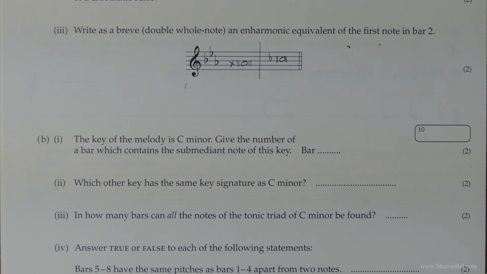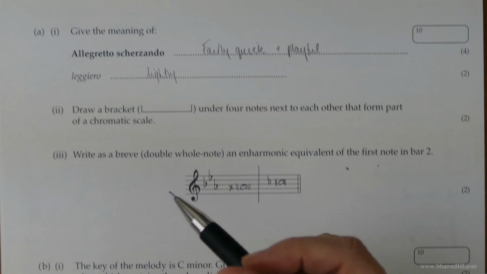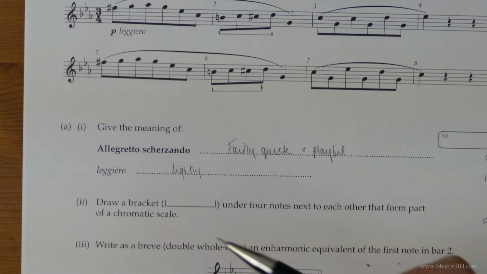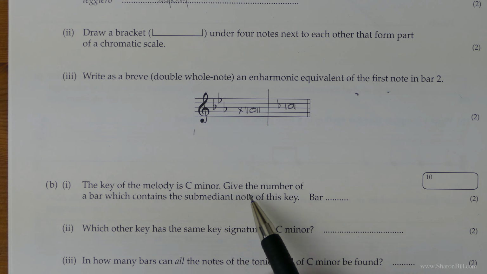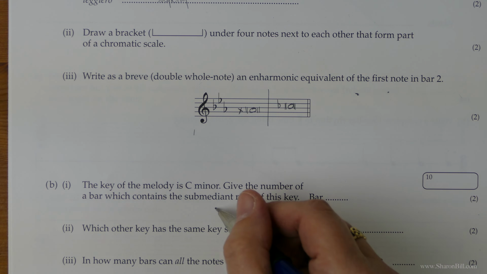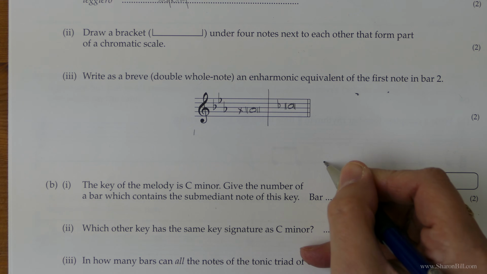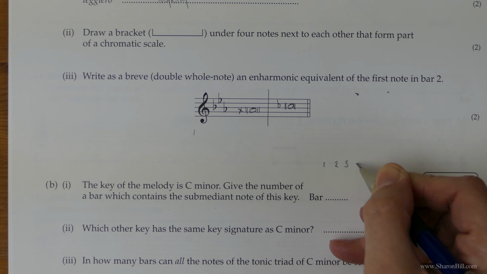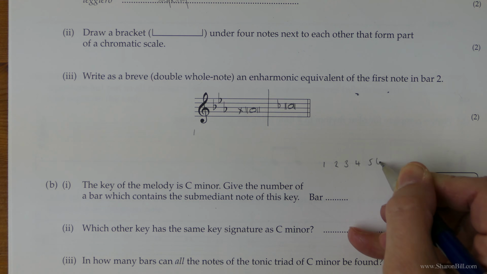So the key of the melody is C minor. So we see here we've got B flats, E flats and A flats. We need to give the number of a bar which contains the submediant note of this key. The submediant is the 6th degree of the scale. So 1, 2, 3, 4, 5, 6.